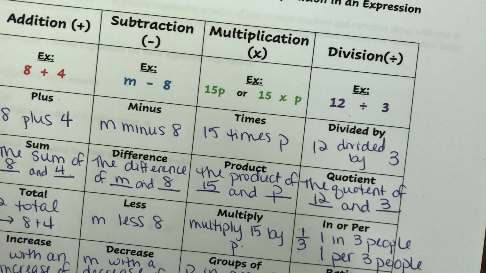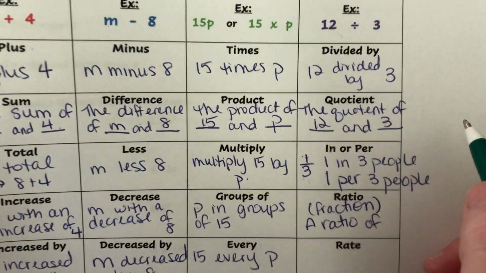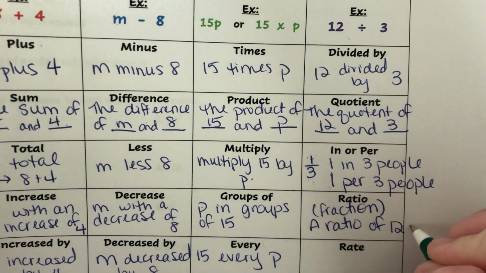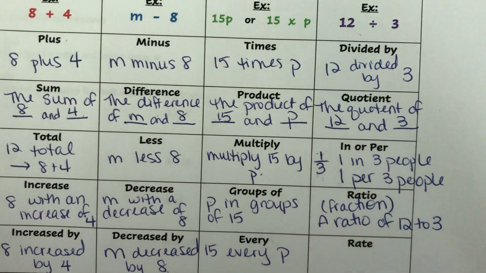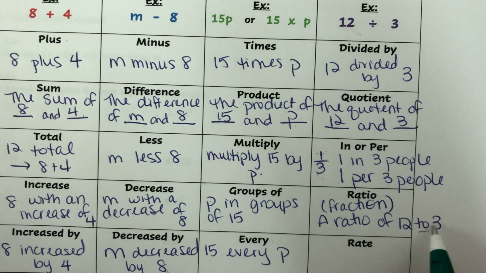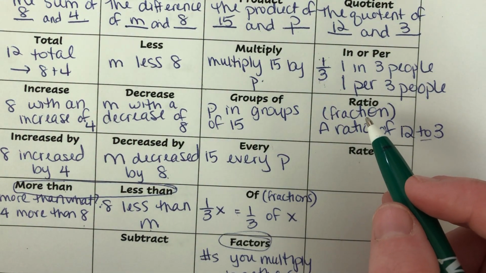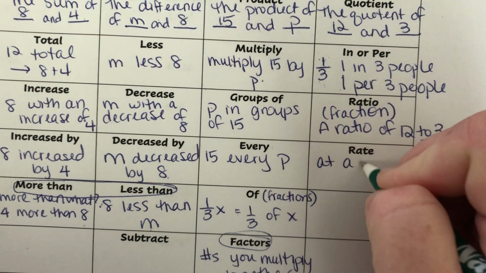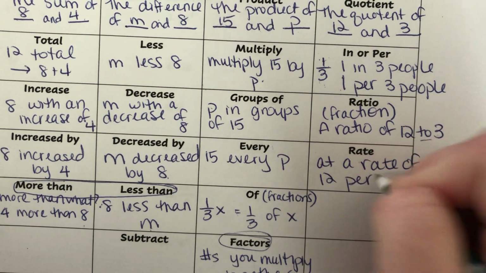So if you said it's a ratio of 4 to 1, a ratio of, I'll use my example up here, 12 divided by 3, a ratio of 12 to 3. Yeah, you have to have that word to in between for a ratio. 12 to 3. It means 12 divided by 3. 12 over 3. Okay, and then a rate, just like a ratio, we could say at a rate of 12 per 3.